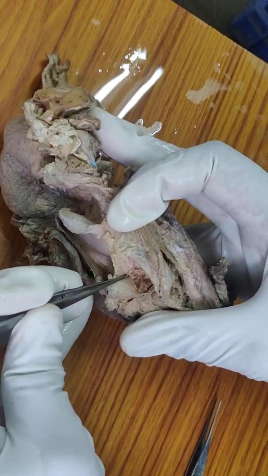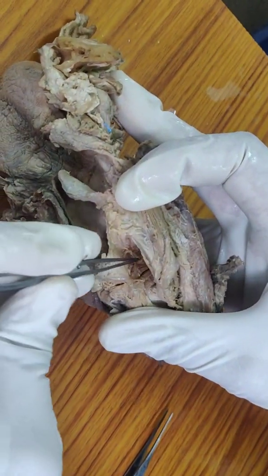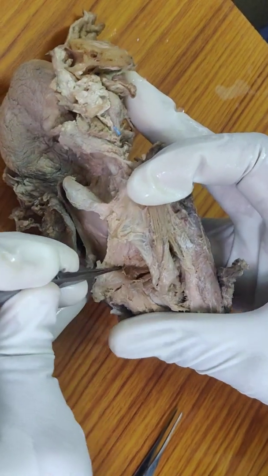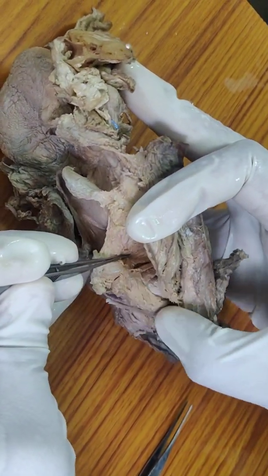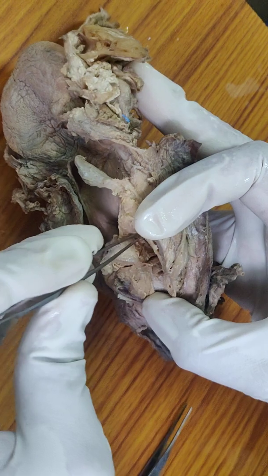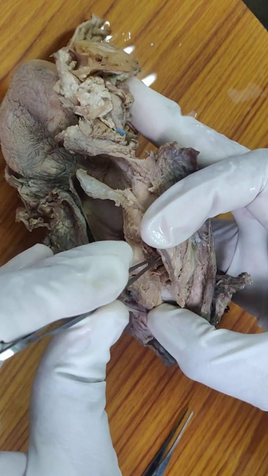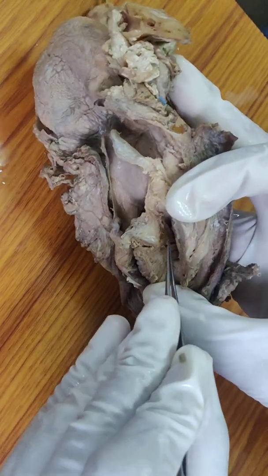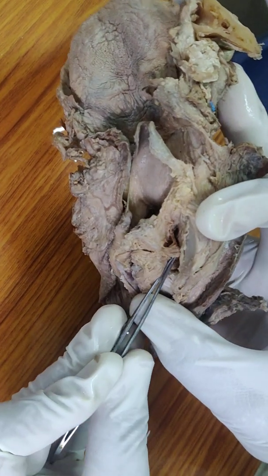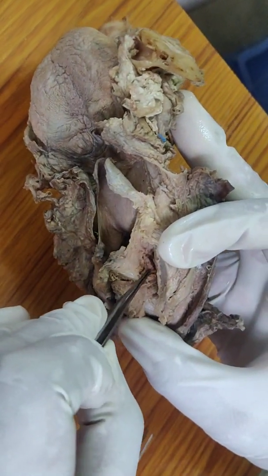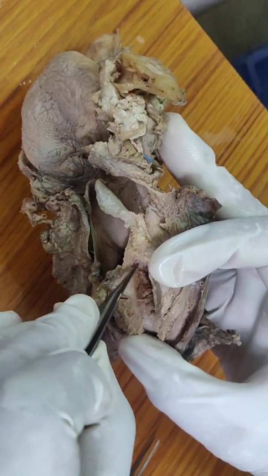Just below the thyroepiglottic muscles there are the thyroarytenoid muscles. This is the middle part, the thyroarytenoid muscles, and this is the above part, the thyroepiglottic muscles.